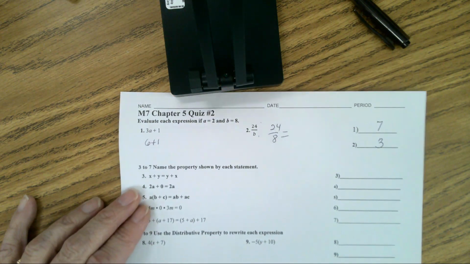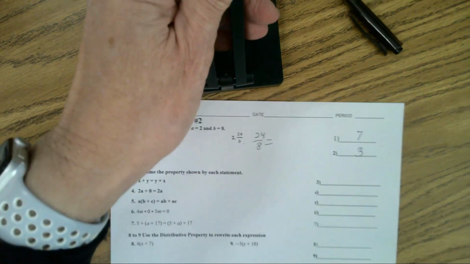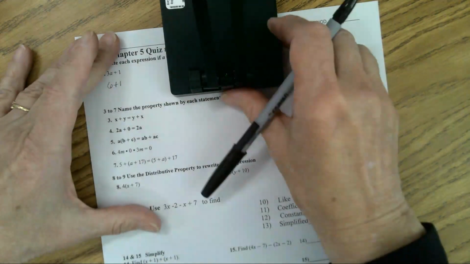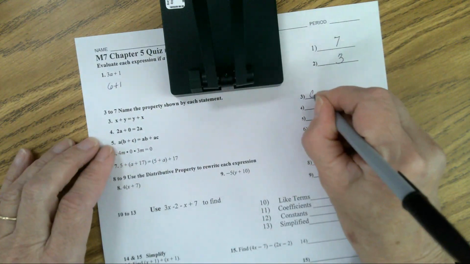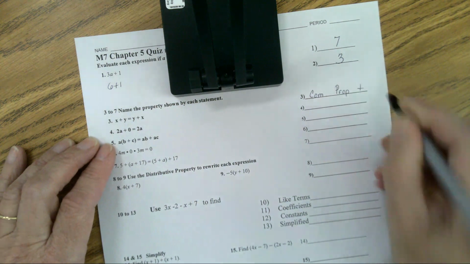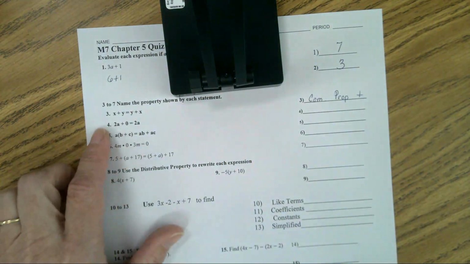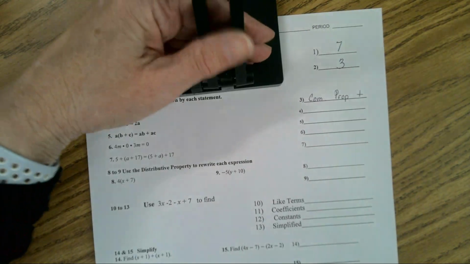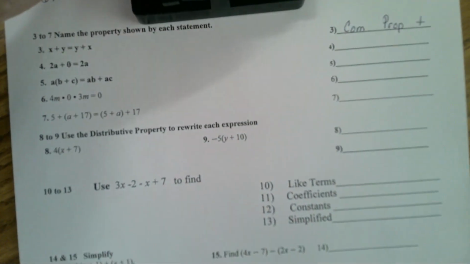Now, on the next group, you have to identify your properties. The answer to question number 3 is the commutative property. And it's actually the commutative property for addition. They move the variables around. X plus y equals y plus x. The variables moved. Now let's look at question number 4.